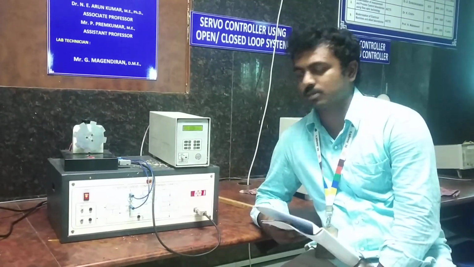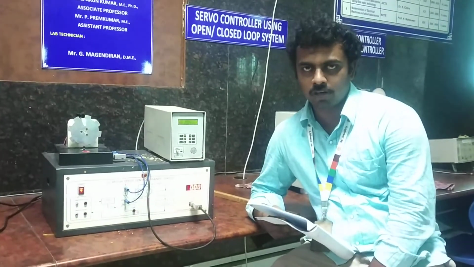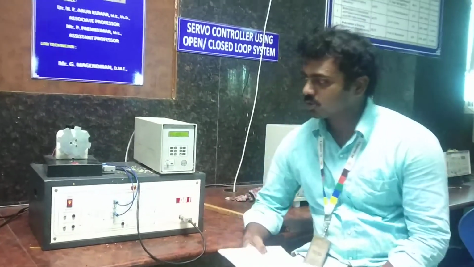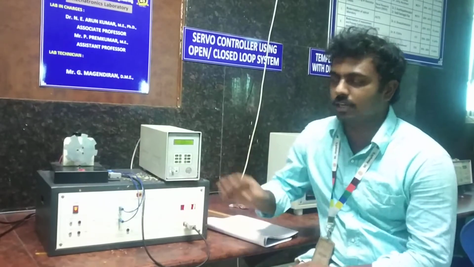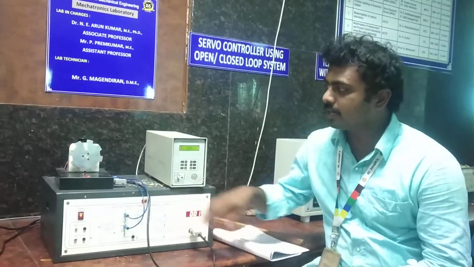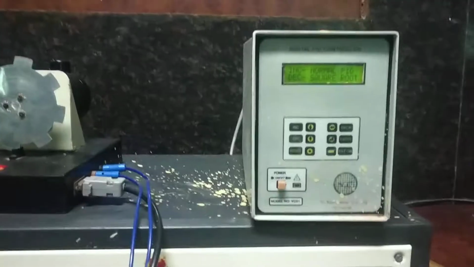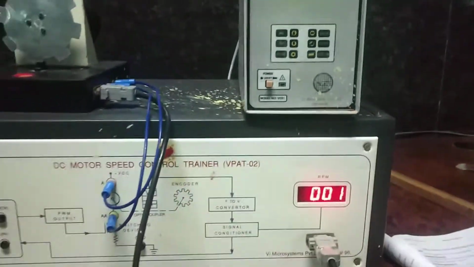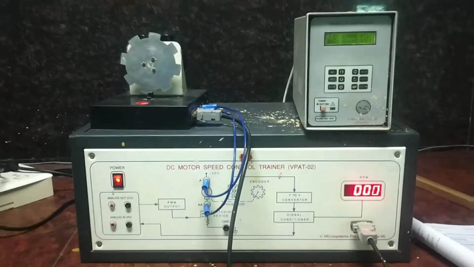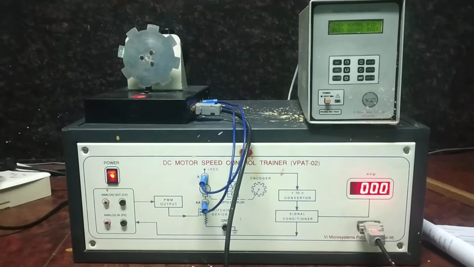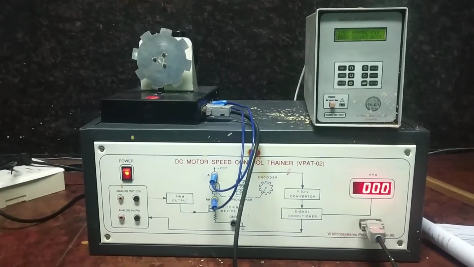Before starting this experiment, we should know what components are involved in this trainer kit. Generally, this system is composed of three major components: one is the permanent magnet DC motor setup, then the digital PID controller kit, then the DC motor trainer kit. These are the major parts of this experimental setup. Now we are going to learn how to control the speed of the motor.